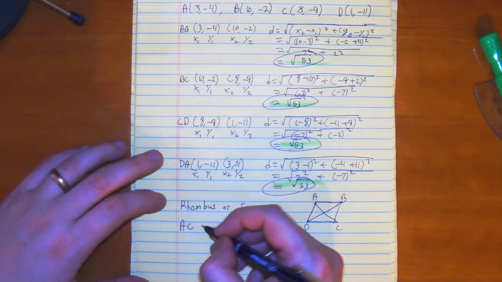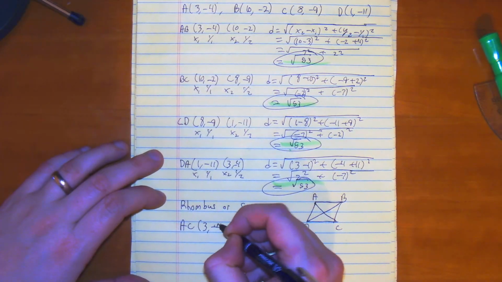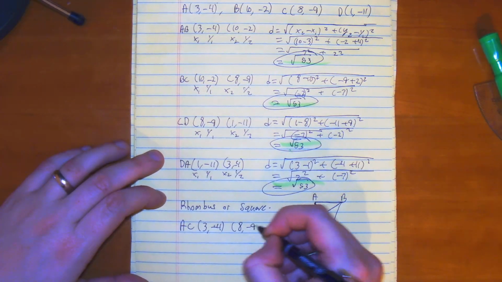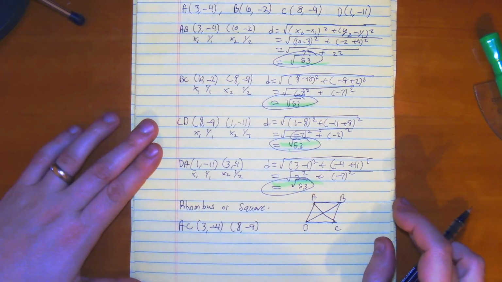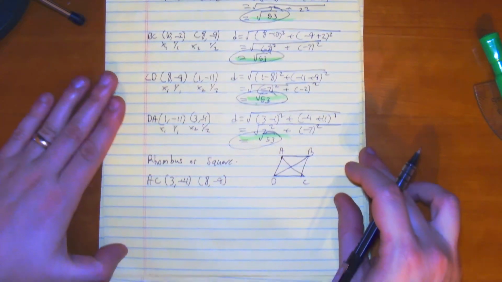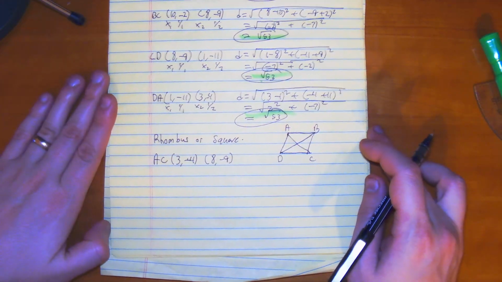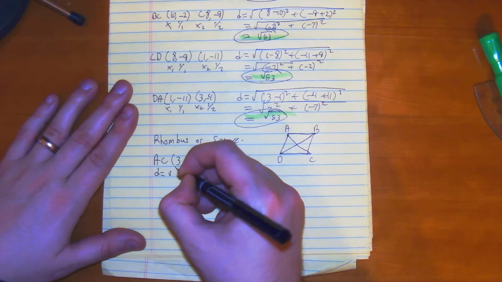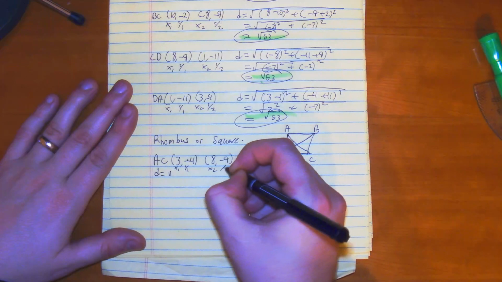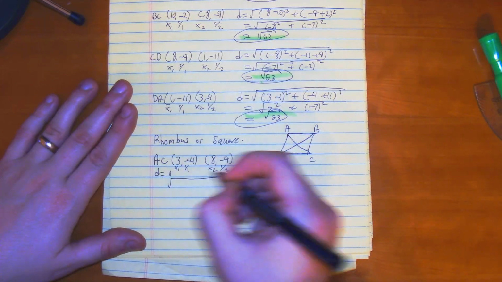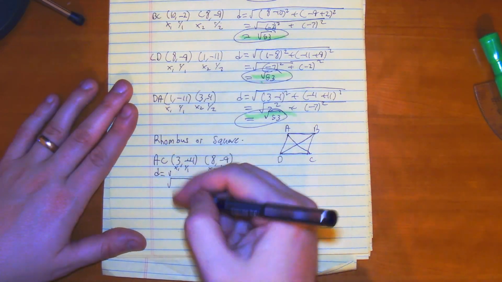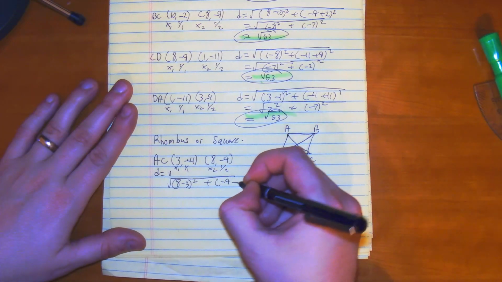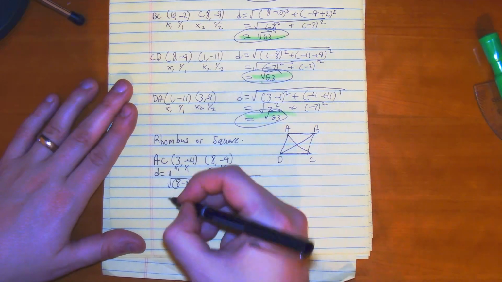So AC, we're dealing with A at (3, -4) and C at (8, -9). So D is equal to, x1, y1, x2, y2, the square root of (8 minus 3) squared plus (-9 plus 4) squared.